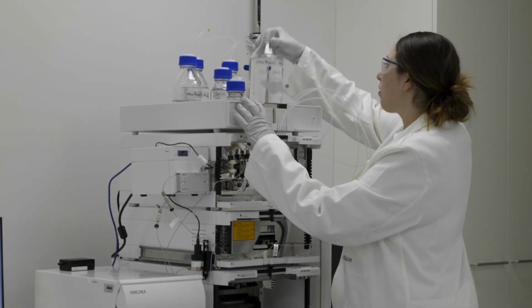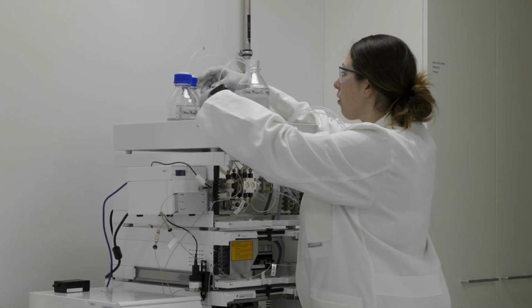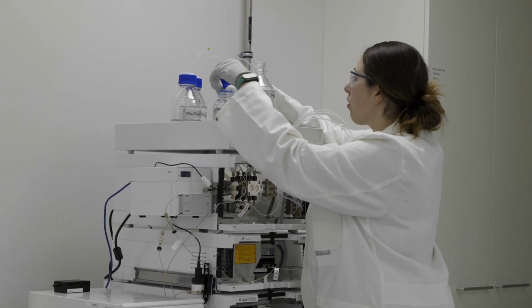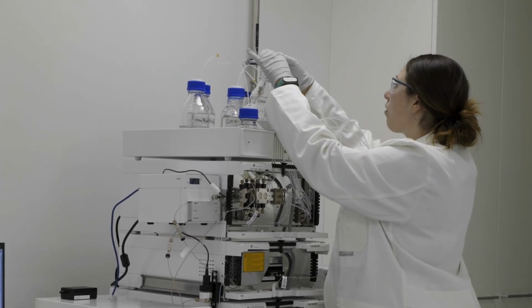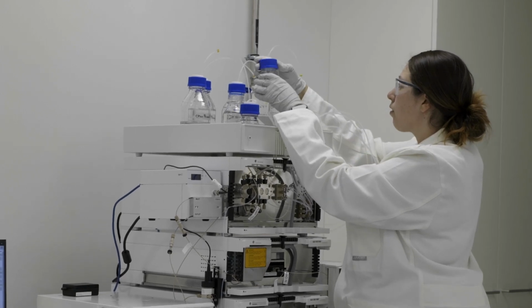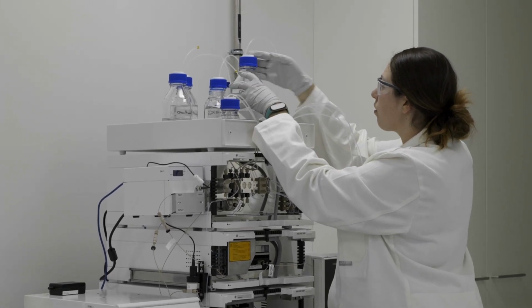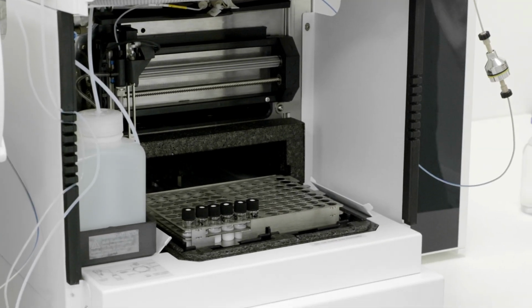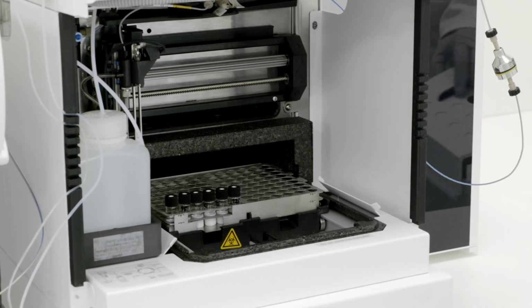To prepare for IVT monitoring analysis with PATfix, first we need to connect the buffers and the column to the system. After flushing the system with buffers, we run at least 3 blanks to ensure that the baseline is stable. Next, we inject the system suitability test sample to check the column conditions.